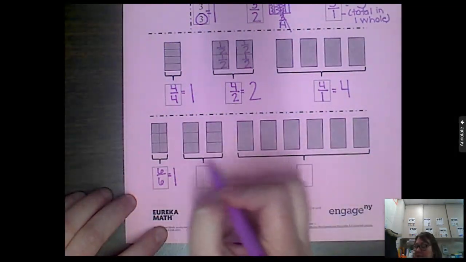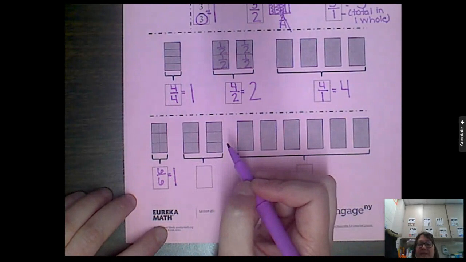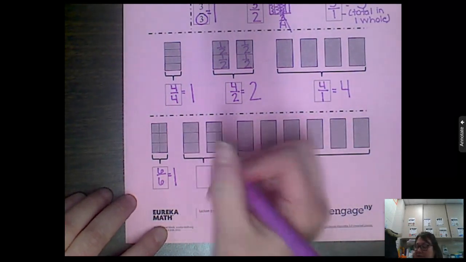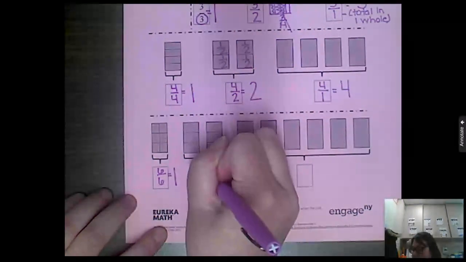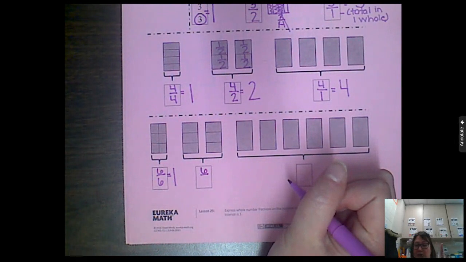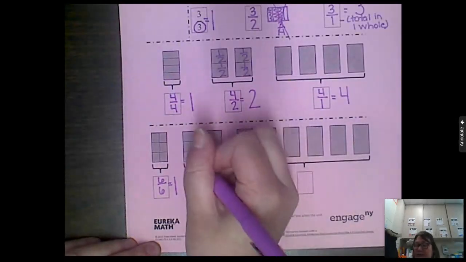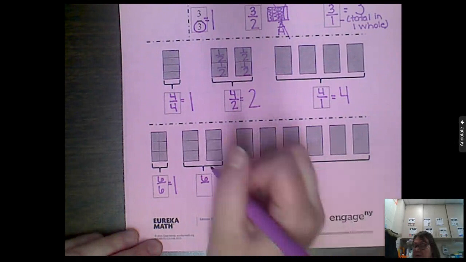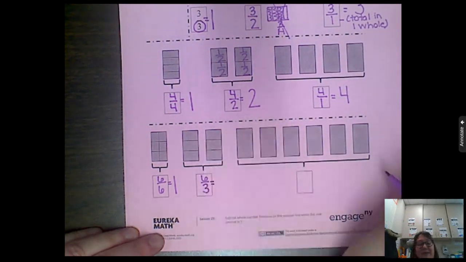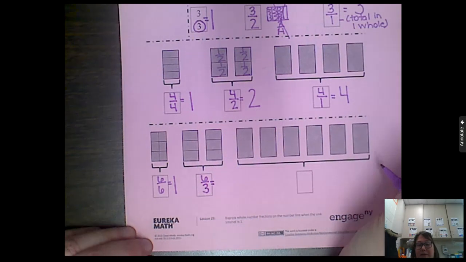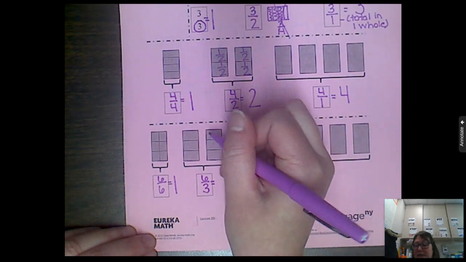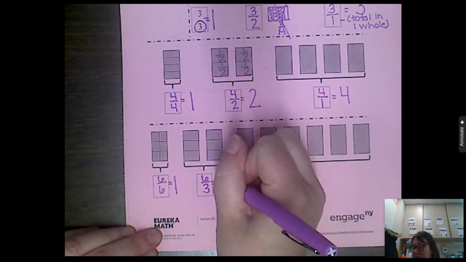All right, and for this part right here, how many pieces are shaded? There's 1, 2, 3, 4, 5, 6 are shaded. And now here's the part, how many pieces are in one whole? Just one whole. There's 3 pieces in one whole, right? So this would be 6/3. What is 6/3 equal to? How many wholes? 2 wholes, right? Because I have this whole shaded in and this whole shaded in. So I'm going to put a big 2.